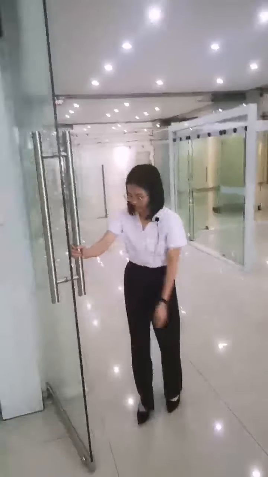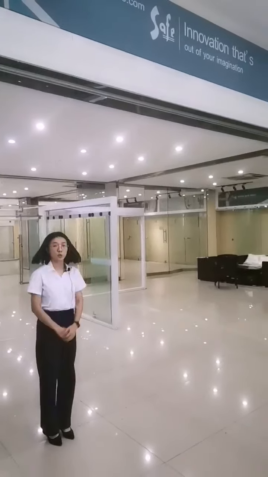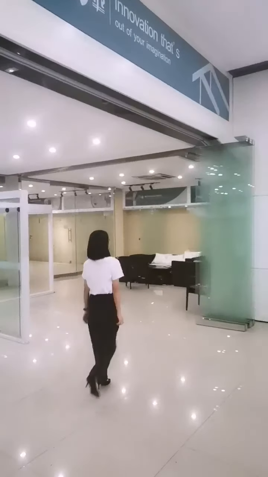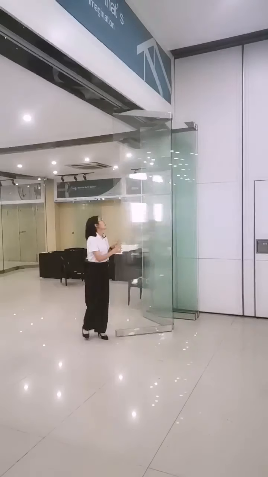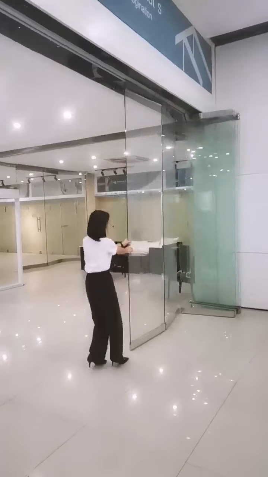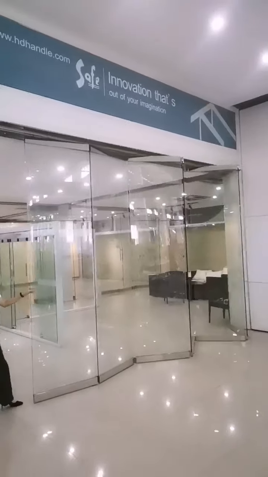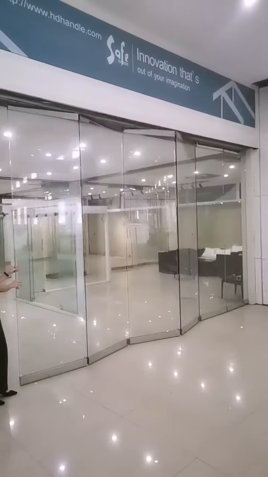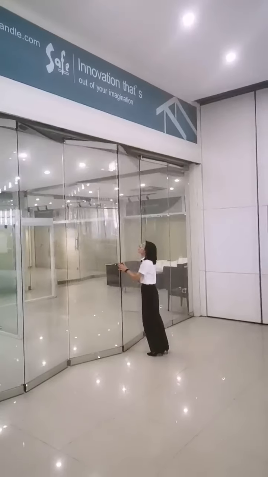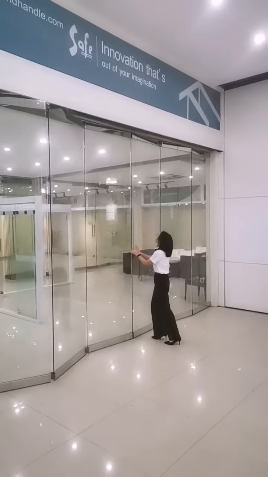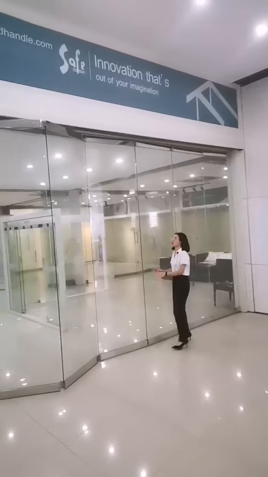Now let's open it first, and let me show you how to open this type of folding door. Just take one of the panels and go. It's easy to open. We need to make each glass panel in a line to match with the upper track.